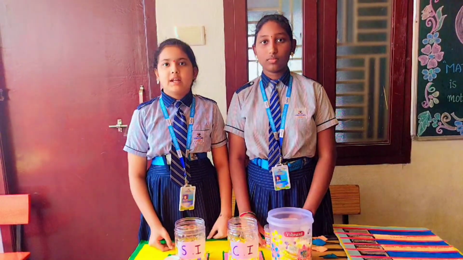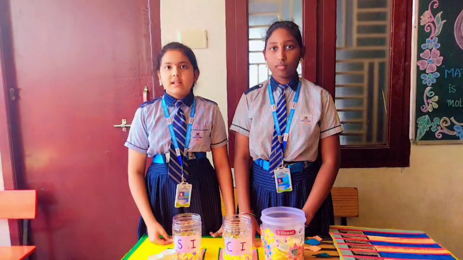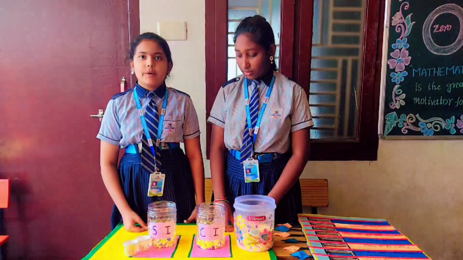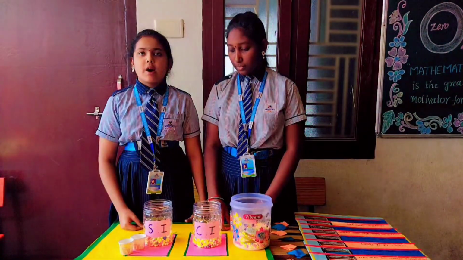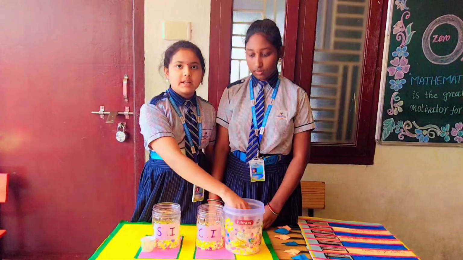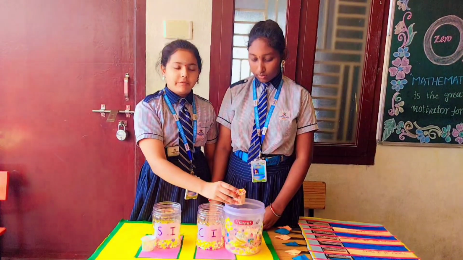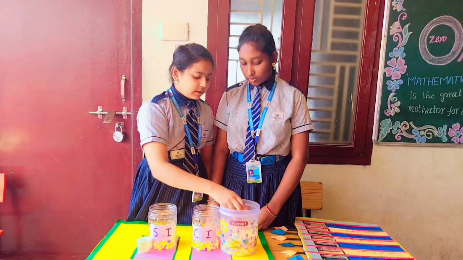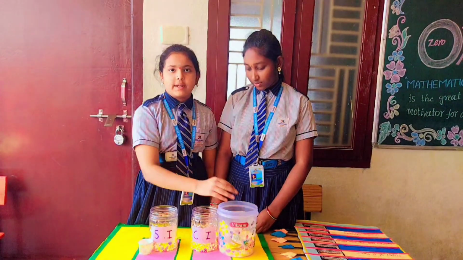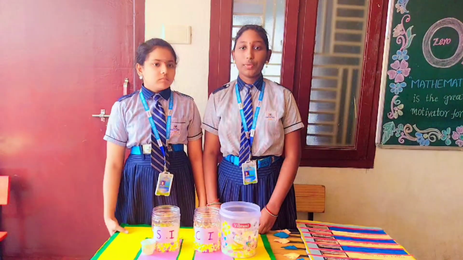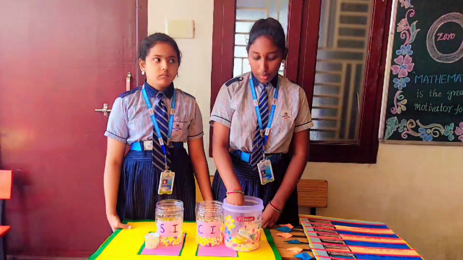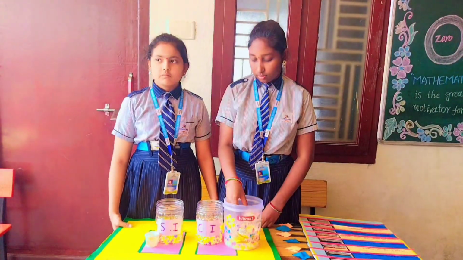First, I am taking the interest for this cup, both for compound interest and simple interest. For simple interest and compound interest the principals are the same. Now the second year: I am taking interest for this cup, 1 by 4 cup of interest, and putting it in compound interest. Now it is the third year; since the rate of interest is the same, I am adding 1 cup in simple interest.